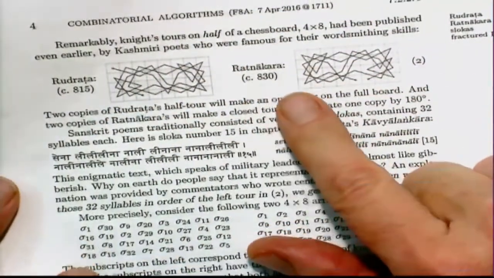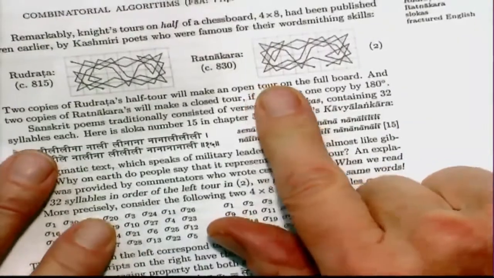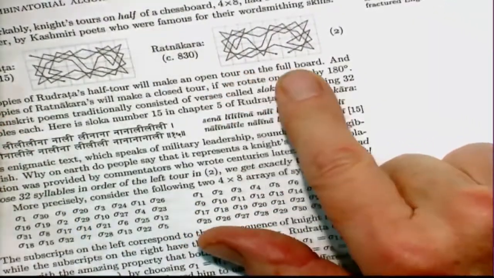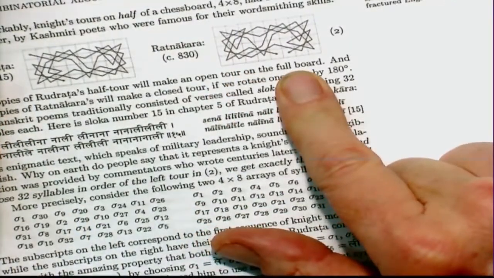But Ratnakara had a better idea. He said, instead of giving one shloka that you read in both ways, and so you only get a chance to use 4 syllables, I'm going to do 2 shlokas. I'm going to write 2 poems, and each one is a poem. But if you read the second poem in the order of the first poem, then you get a knight's tour. So here's an example in English of what Ratnakara did.